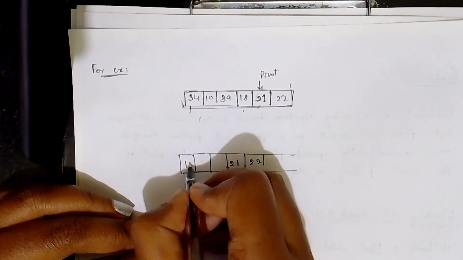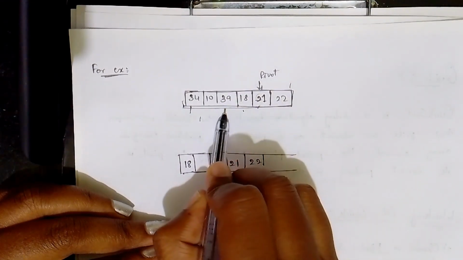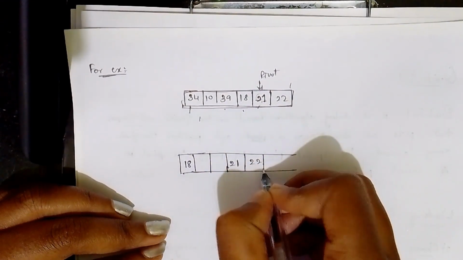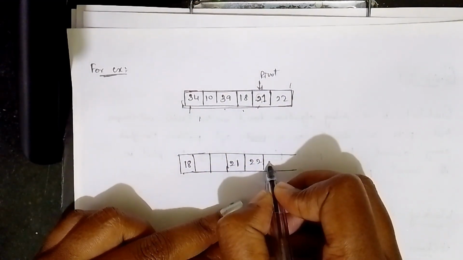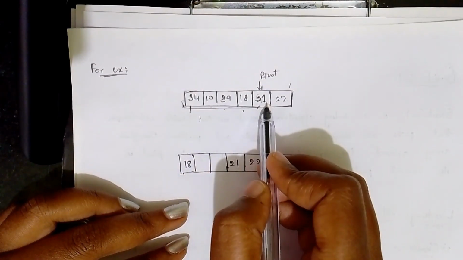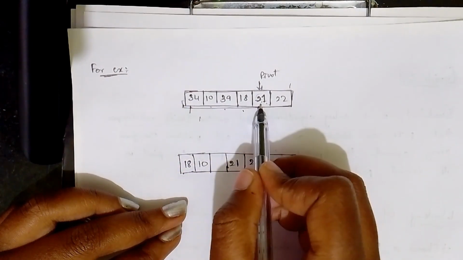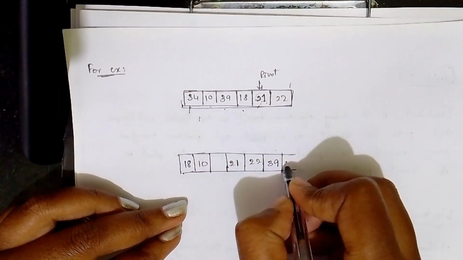Again, 39 is greater than 21, so it will come on the right side. Now 10 is smaller than 21, so it will come on the left side. Again, 34 is greater than 21, so it will go on the right side.